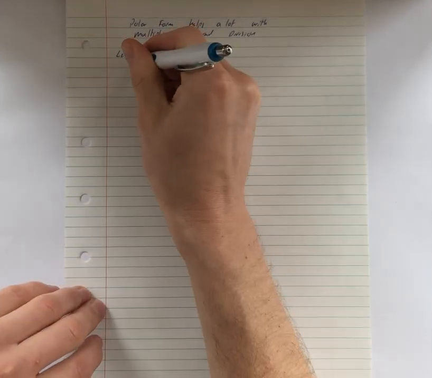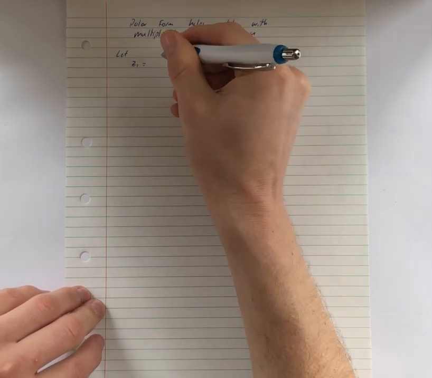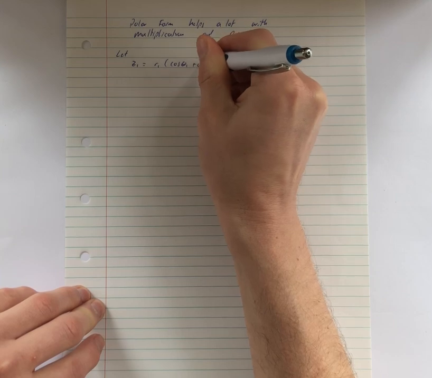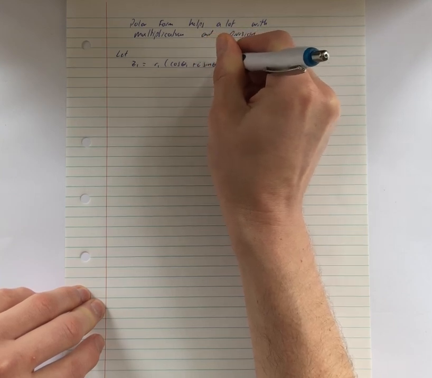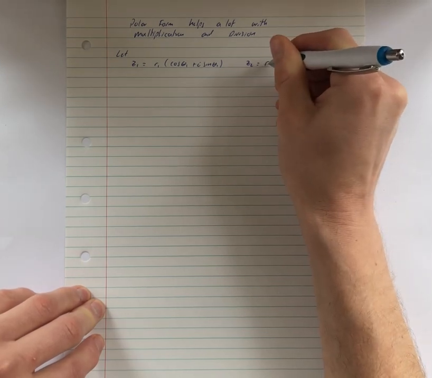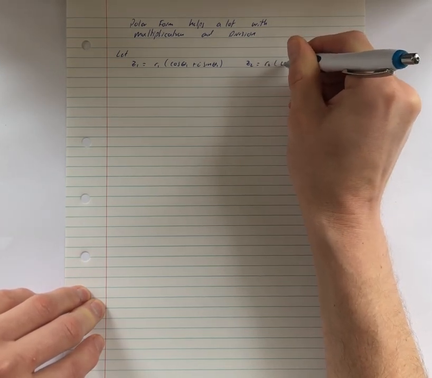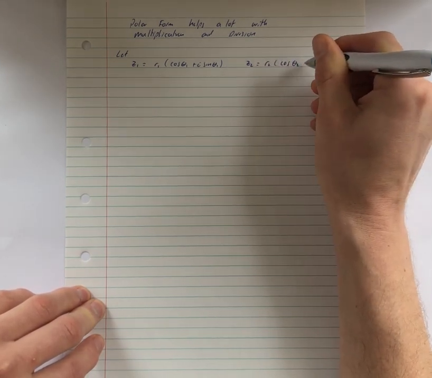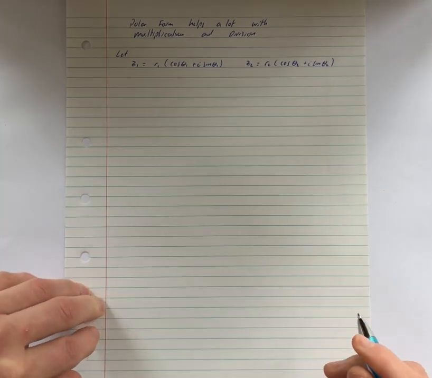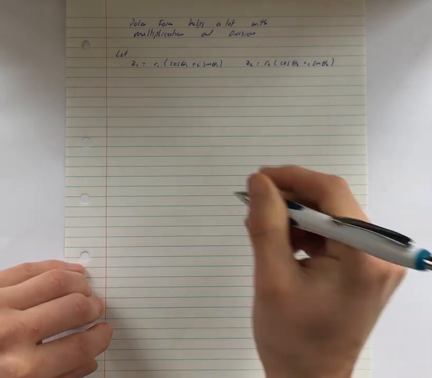So let's let Z1 equal R1 (cosine theta 1 plus I sine theta 1), and Z2 be very similar, R2 (cosine theta 2 plus I sine theta 2). And let's look at what happens when we multiply those.